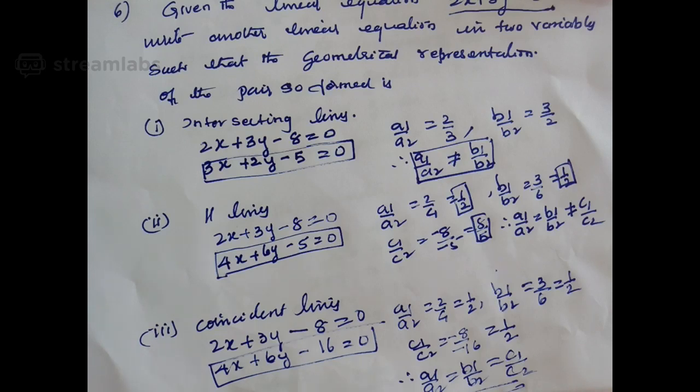What about parallel lines? A1 by A2 is equal to B1 by B2. It should not be equal to C1 by C2. They are parallel lines and it has no solutions and it is inconsistent. Then coincident lines: A1 by A2 is equal to B1 by B2 is equal to C1 by C2. It has an infinite number of solutions and it is consistent. Now we'll skip on to the next method, the substitution method.